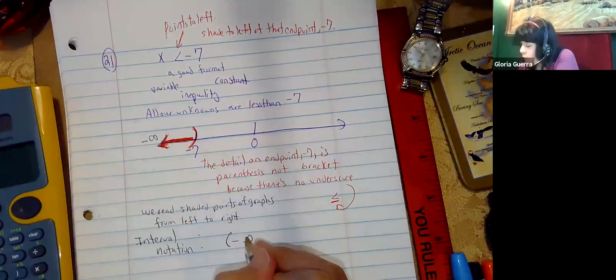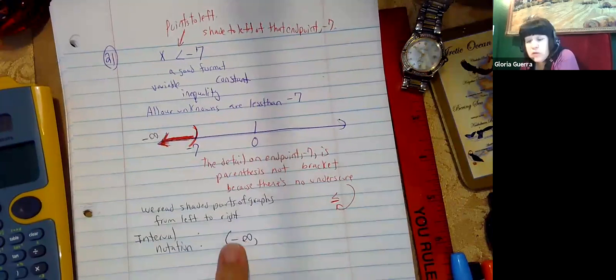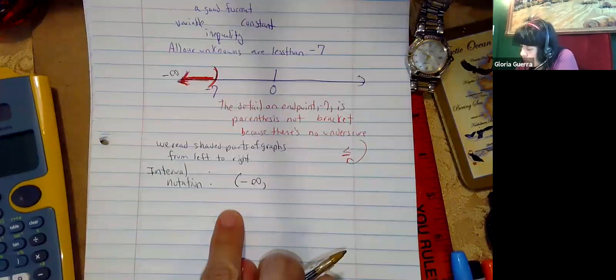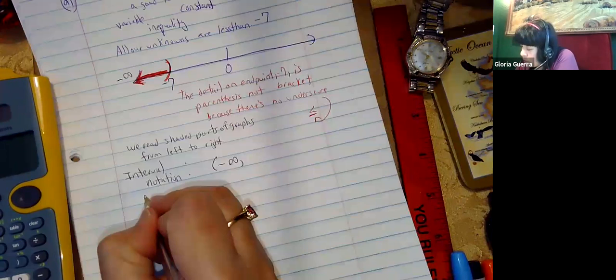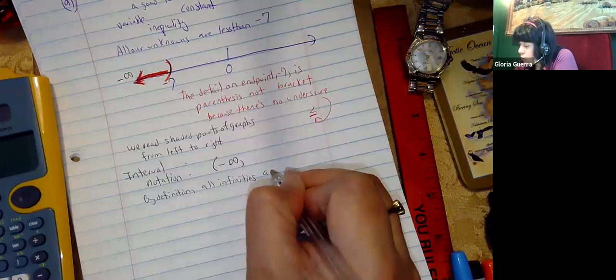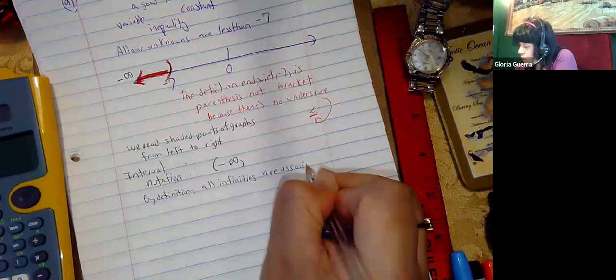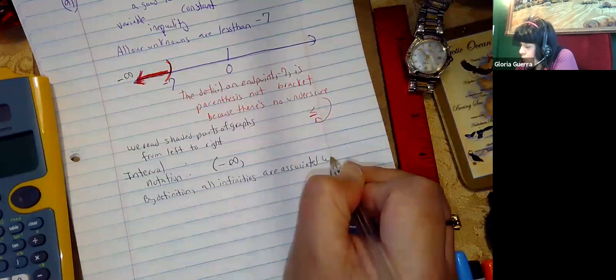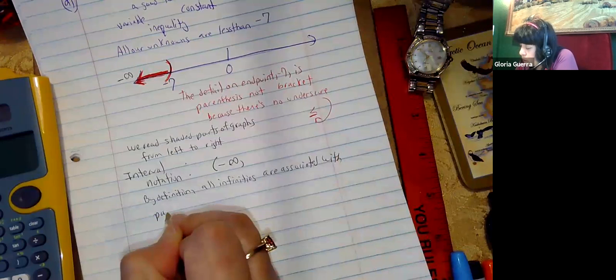And remember by definition, all infinities are associated with parentheses.